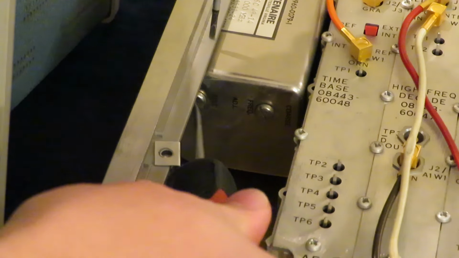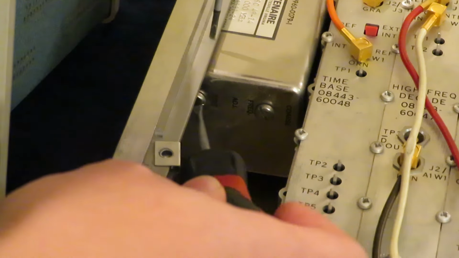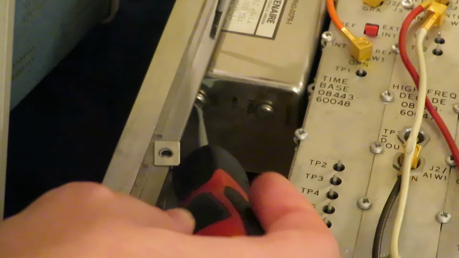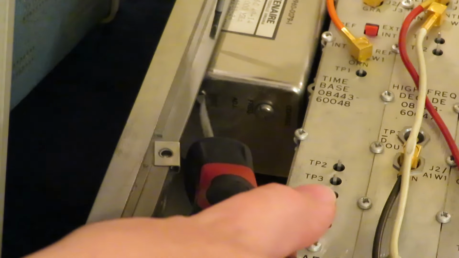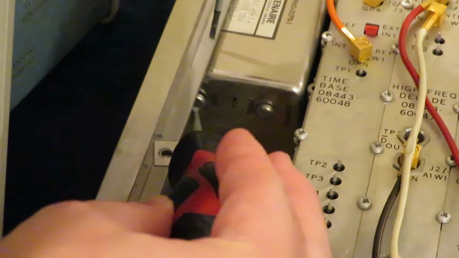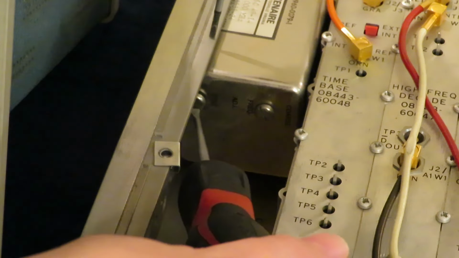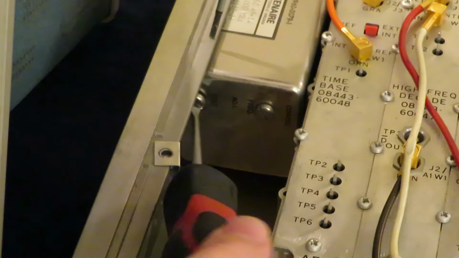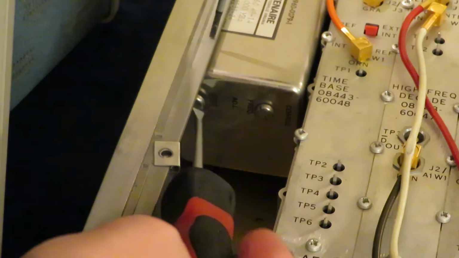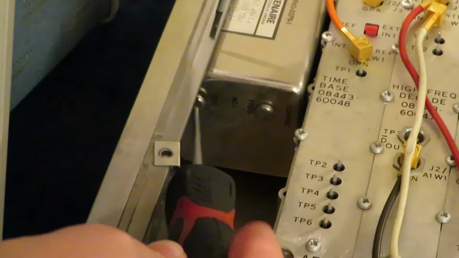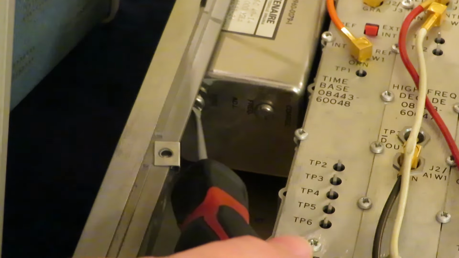So my unit is pretty well in cal, so I'm only going to do the fine adjustment, but obviously if yours was way out of cal, you'd probably want to also start with the coarse adjustment, which is this one, and then move to the fine. But I'm going to just remove the cap for this one. It's a little bit fiddly here, because you kind of have to come in from an angle over the display unit, but just be patient and you'll get there.